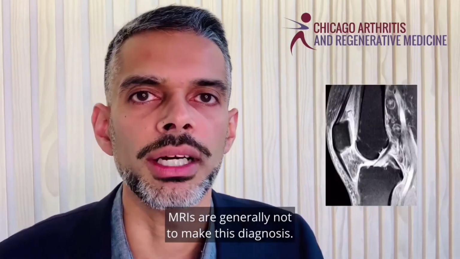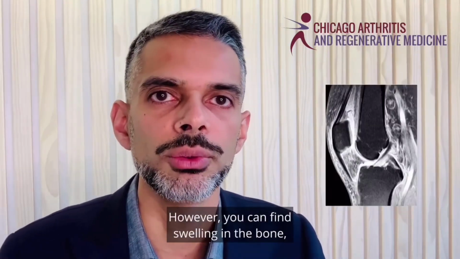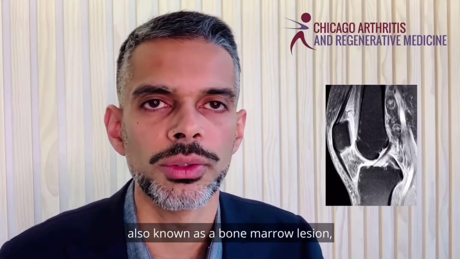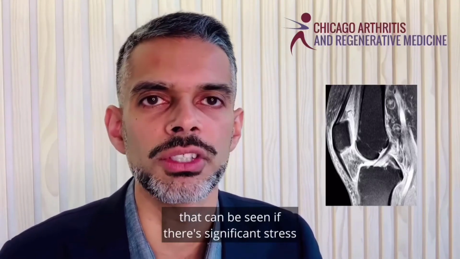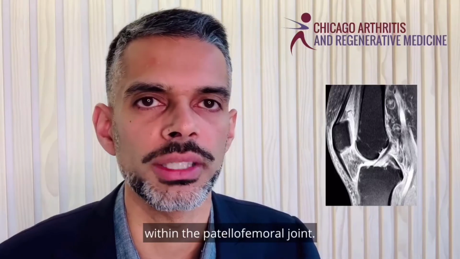MRIs are generally not required to make this diagnosis. However, you can find swelling in the bone, also known as a bone marrow lesion, that can be seen if there's significant stress within the patellofemoral joint.